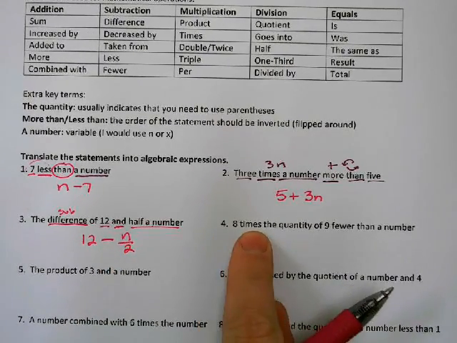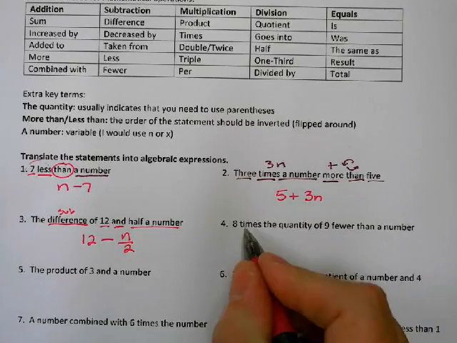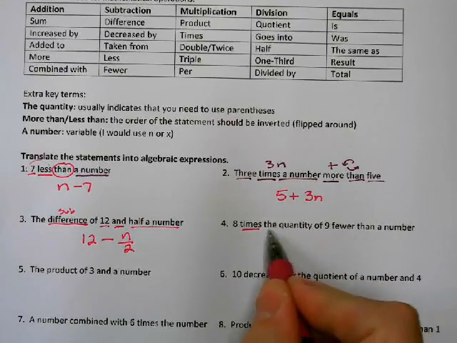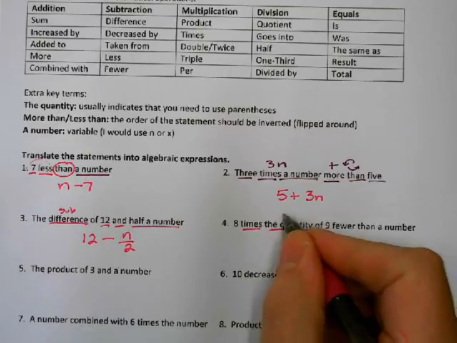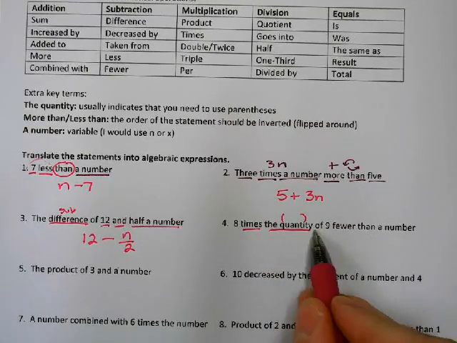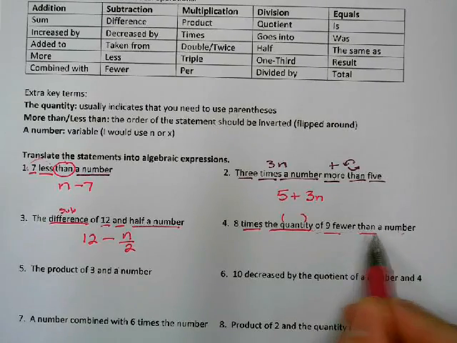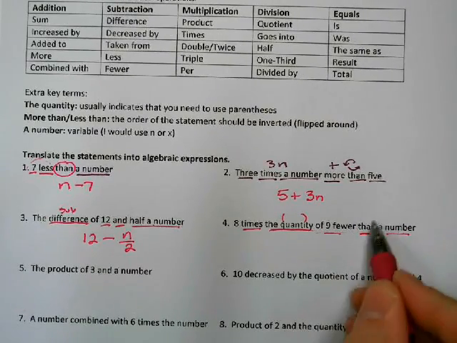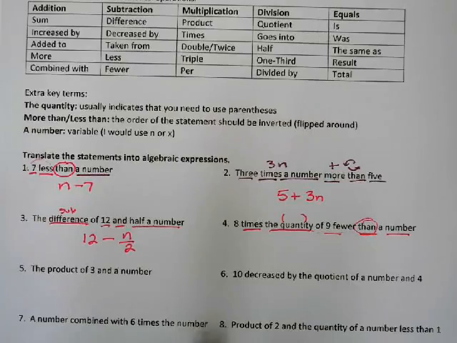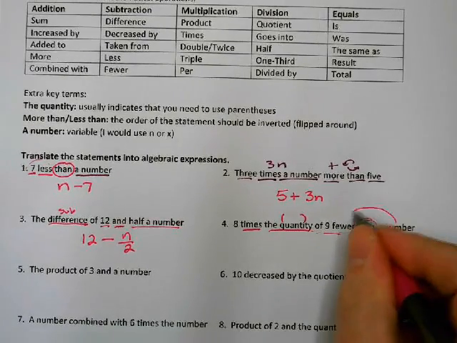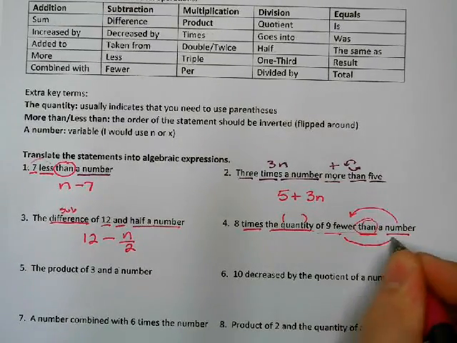8 times, that's multiplication. The quantity, that means parentheses. So what's in parentheses? All of this stuff over here. 9 fewer than a number. Than, so the order is switching. The number is going to come first. Subtracting 9 is going to come second.